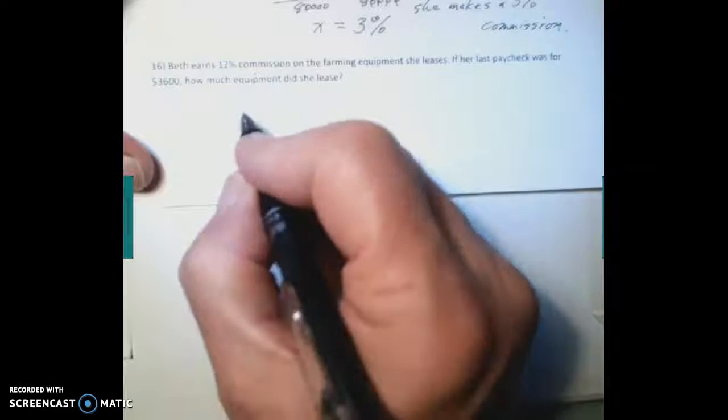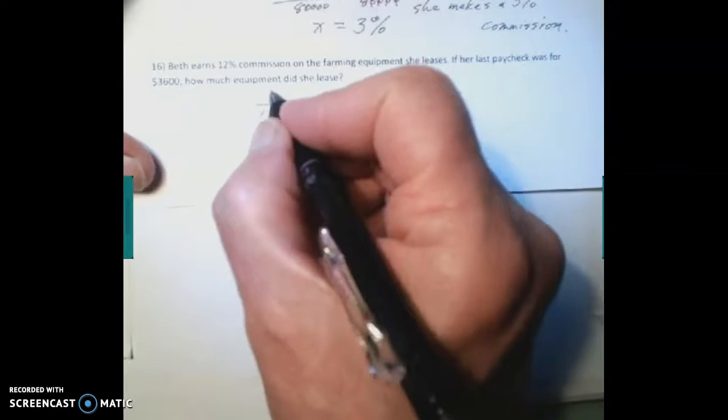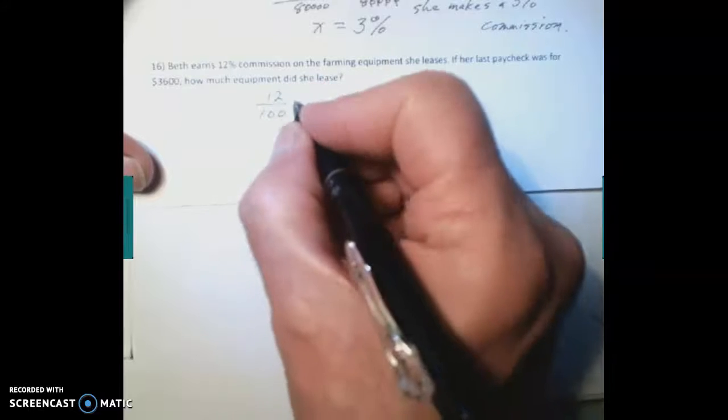So again, setting up the percent proportion, we know our percent. It's 12%. And again, that is the commission over her total sales.